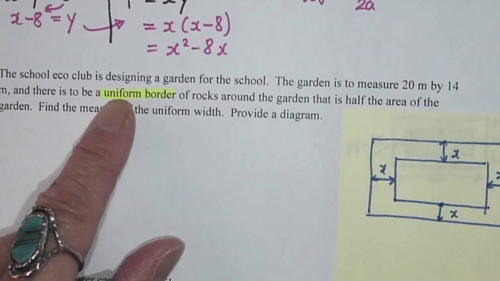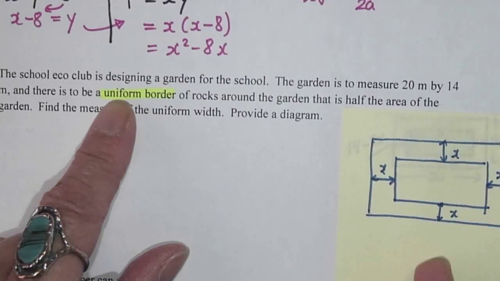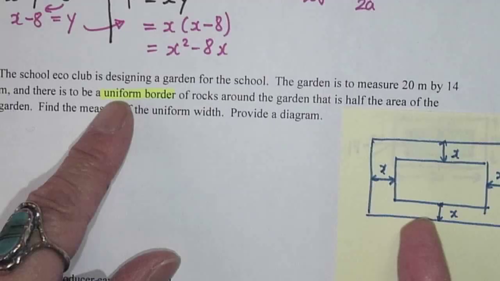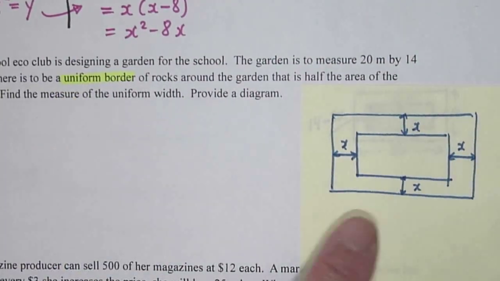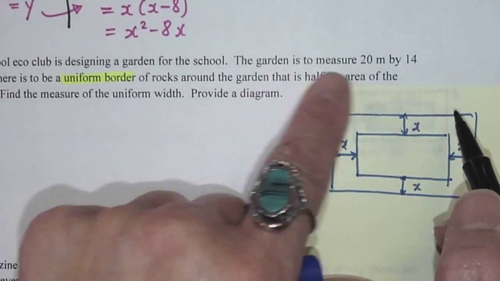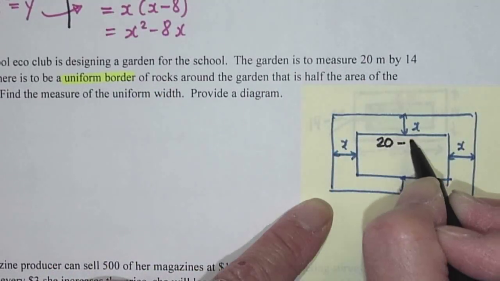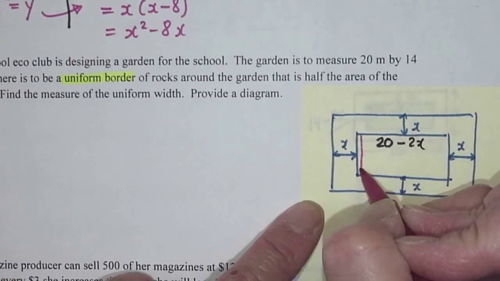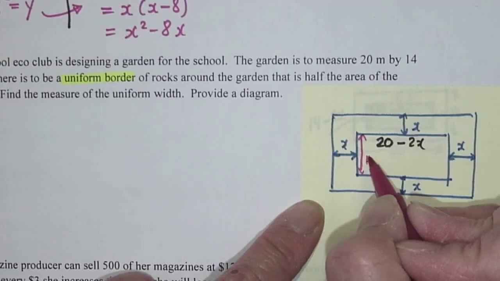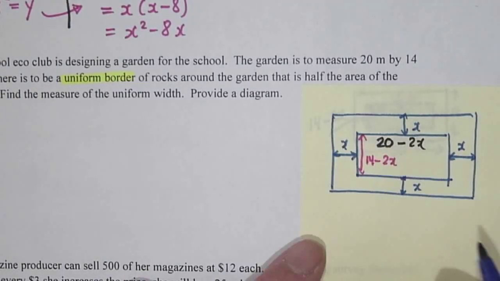If they don't do it uniform, it makes the question more complicated because you have to set it up differently. It would be harder to do. So that's why they keep saying uniform. Those borders are all the same. Is that okay? It's a little bit bigger? Okay, and then again, if they say the whole garden is 20, then this is 20 minus 2x. And this dimension here would be 14 minus 2x, because it's the outside.